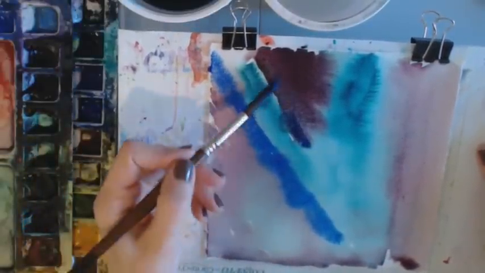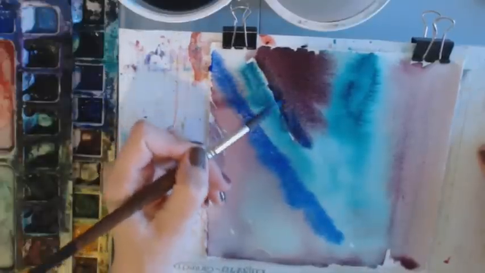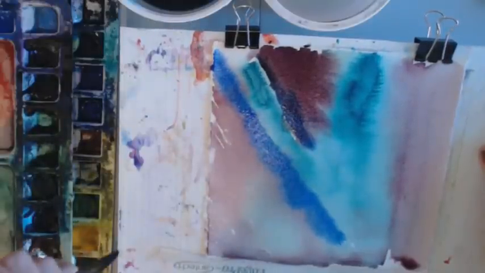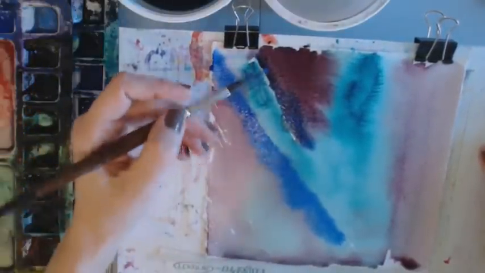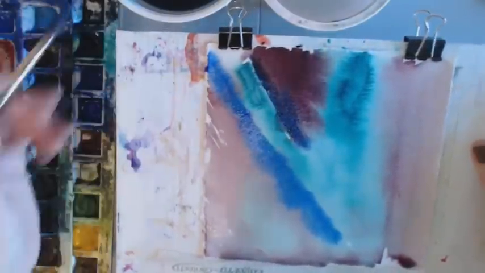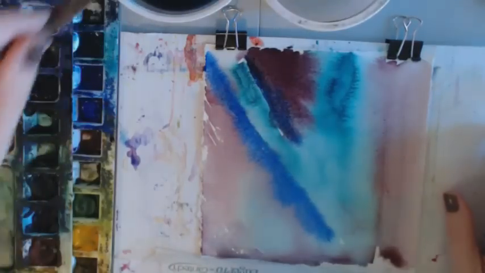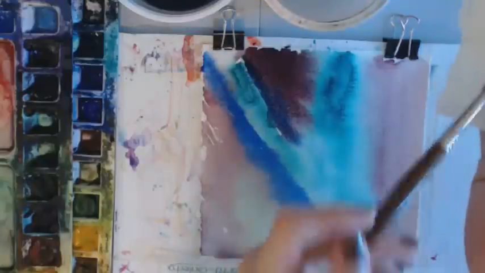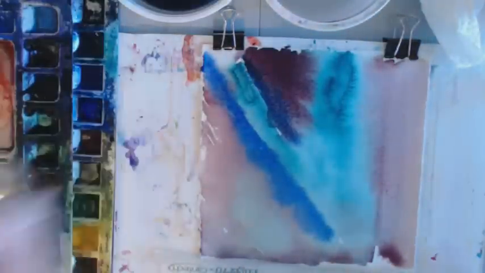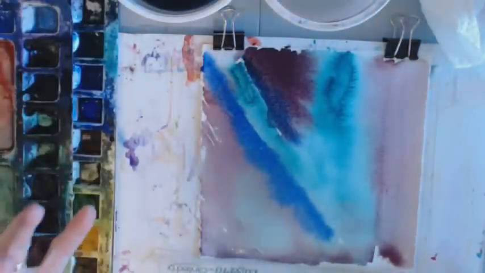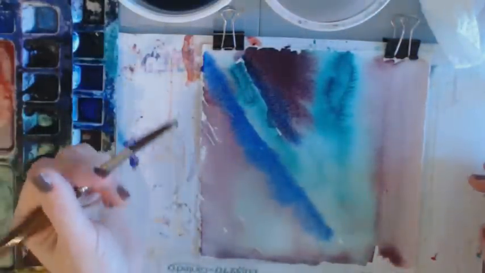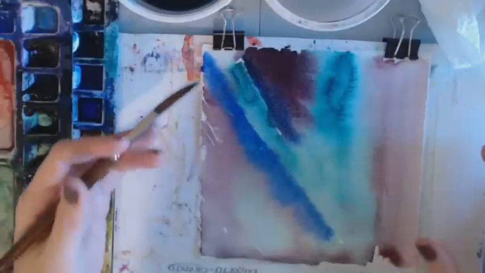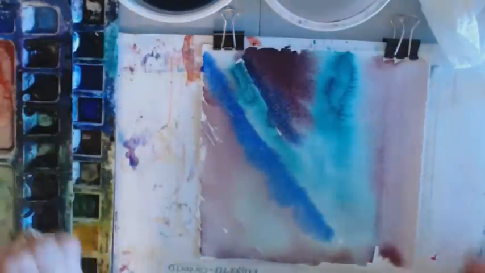Just learning to pay attention to the consistency of the paint and let it do its thing. And rinsing my brush again. I always like to blot just a little bit so it's not super juicy. I can always pick up a little more water if my brush gets too dry. This is the stage where ordinarily I would be painting with that inky amount of paint on dry paper, so I have more control.